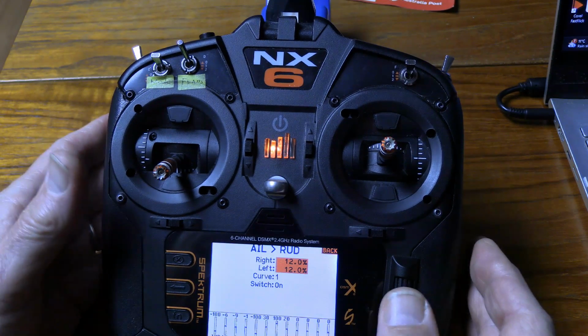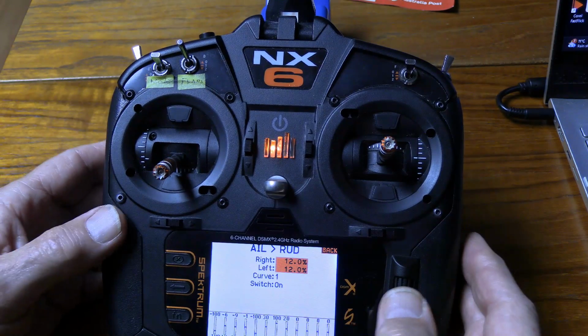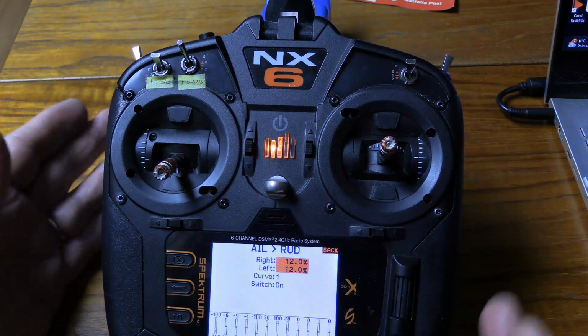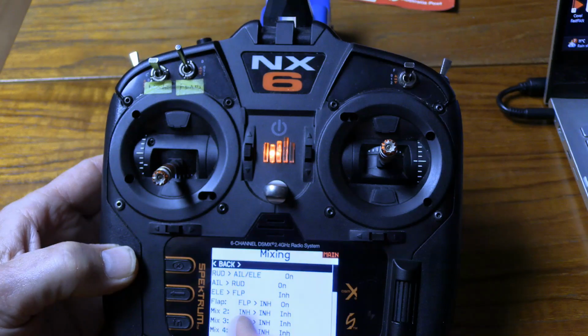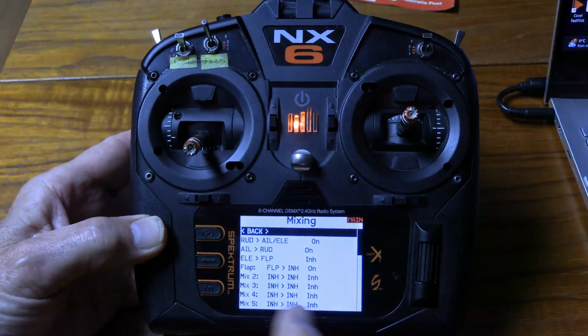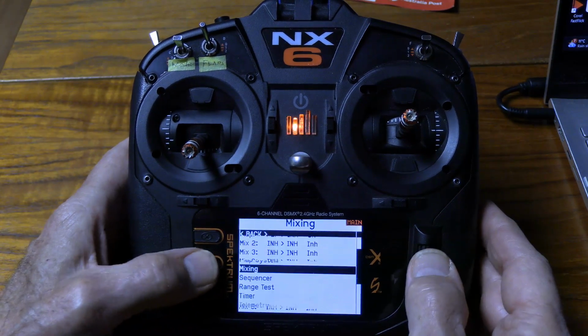So say 12% is going to get added in on the rudder. 12% of the setting on the aileron is going to get added to the rudder, something like that. So you can have one of the common mixes, or you can set up any other mix that you want. One thing is going to have an impact upon another thing.